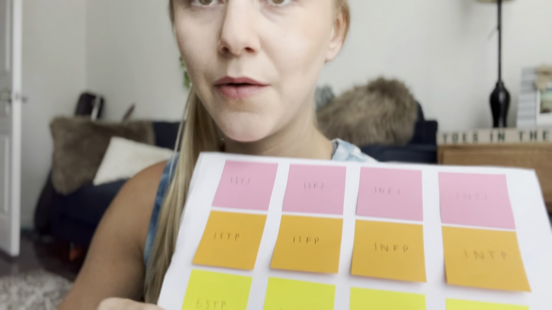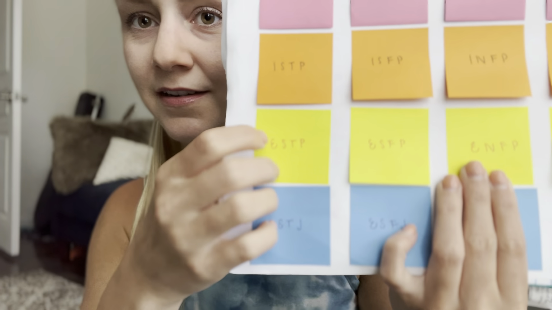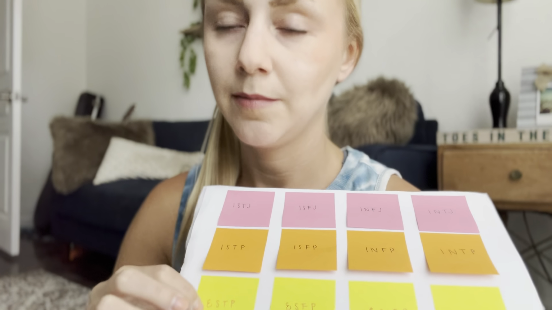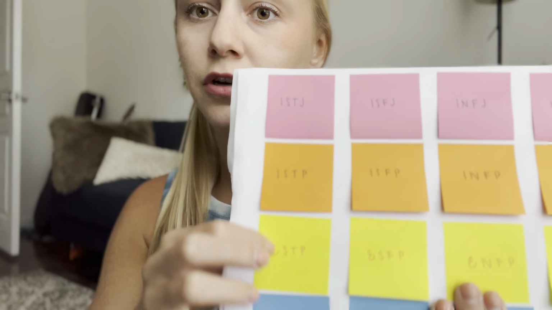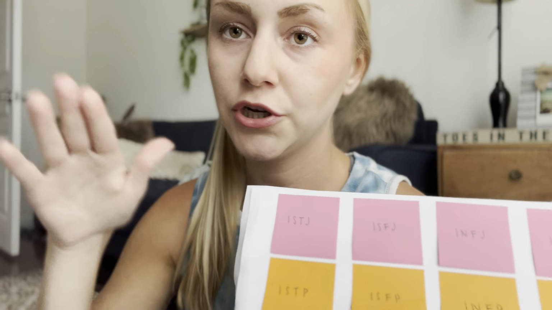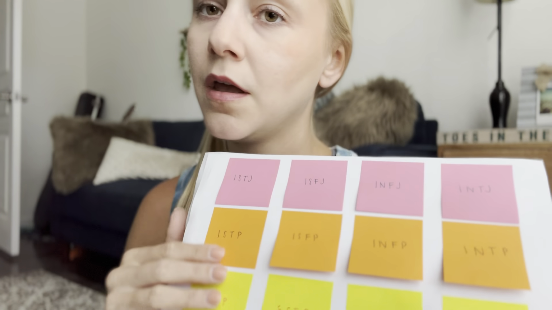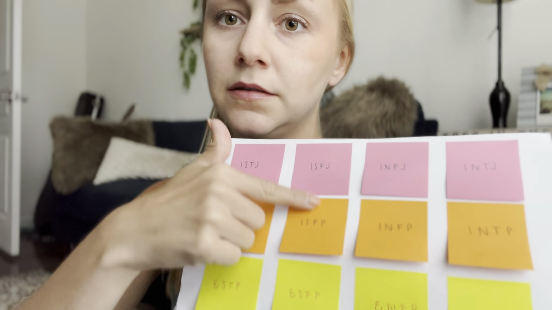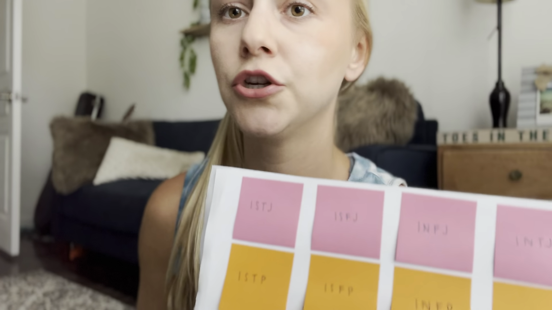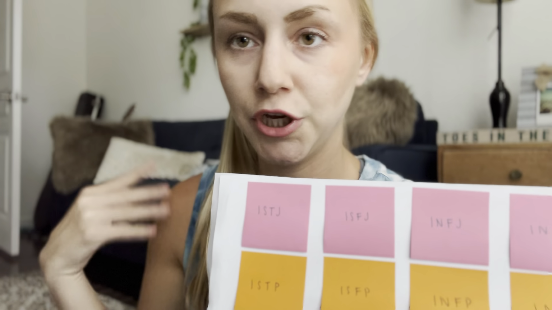Okay, so now we're moving into the E's. So the E personalities all share the same letter of an E. The extrovert, who gets a lot of energy from and recharges from being around people, as opposed to the I's who need time by themselves to recharge and get energy.